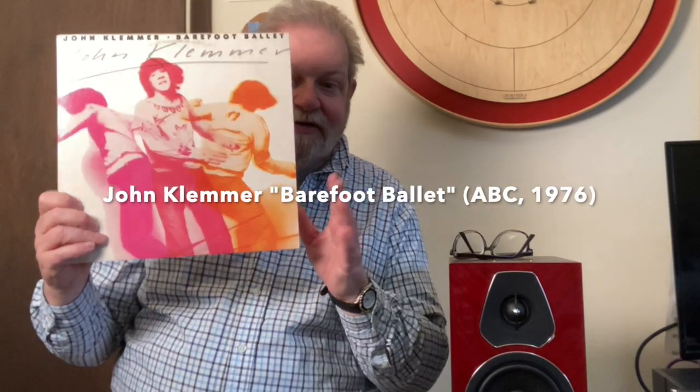The first source I'm going to talk about is actually one of the first sources that I ever used, when I was 17 years old. This came out in 1976. It is the John Klemmer Barefoot Ballet album, and it is incredible. One of the songs that I've used in evaluation here is, back in the day, on albums you have sides, but it was side 2, cut 3, Talking Hands.